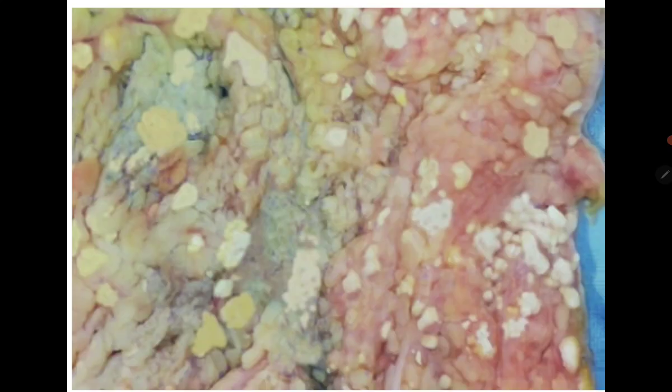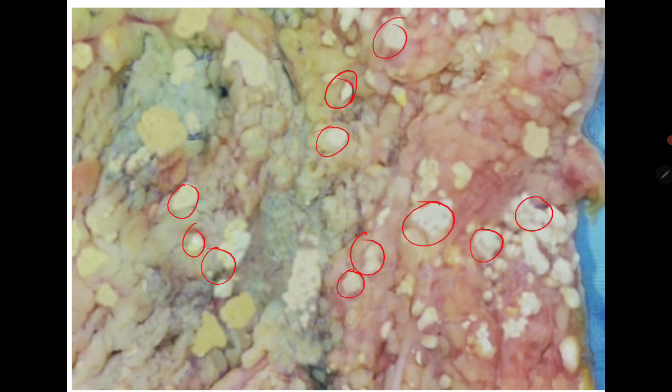So let's go to the slides. Here you can see this soap-like or chalk-like appearance, whitish in color. These clearly appear in cases of fat necrosis.